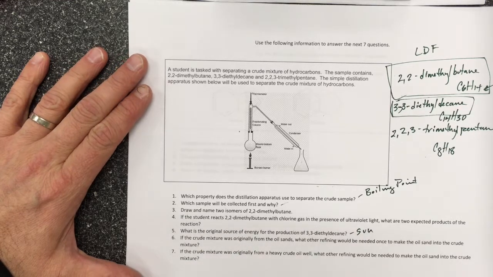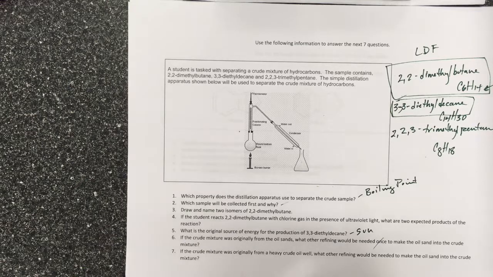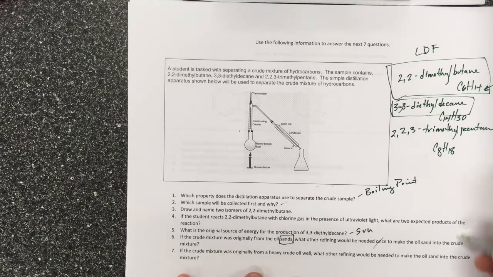If the crude mixture was originally from the oil sands, what other refining would be needed to make the oil sand into the crude mixture? So if I wanted to take oil sand and make it into crude oil, so that means that it hasn't been fractionated yet, it's just still pretty crude, I need to remove the sand, right? So the oil is attached to the sand, so they probably are going to use some heated or even boiling water to decrease the viscosity of the crude and try to get it off the sand.